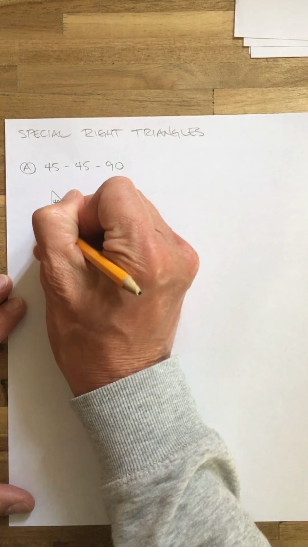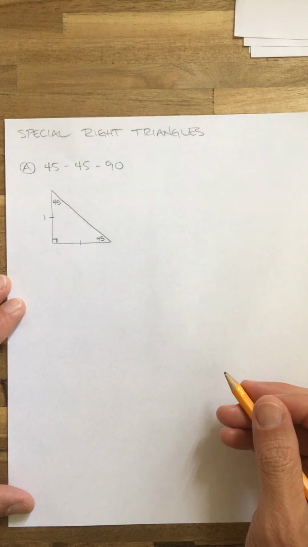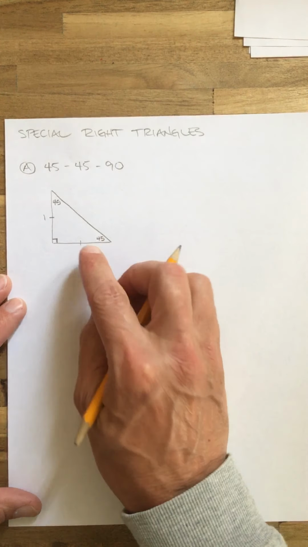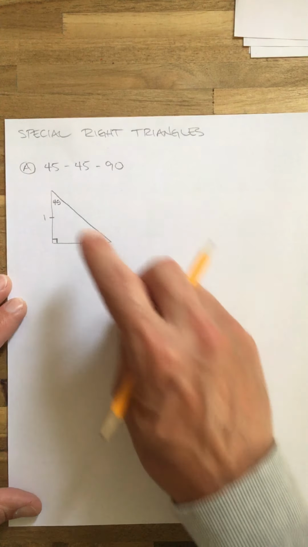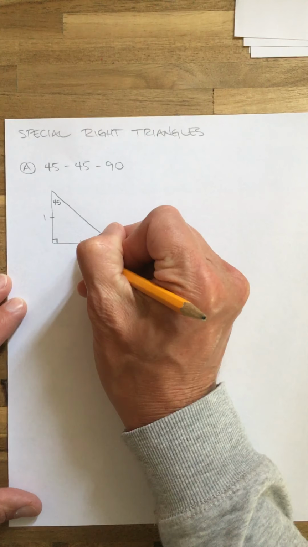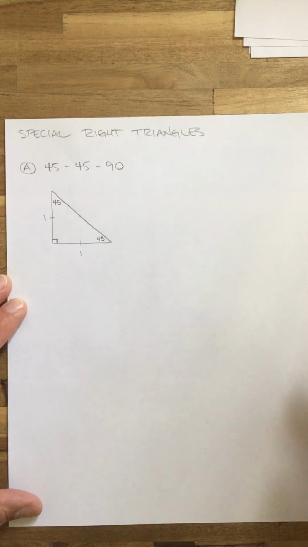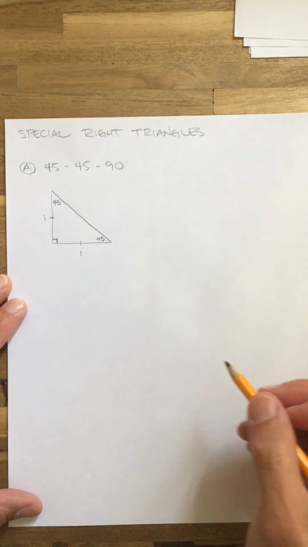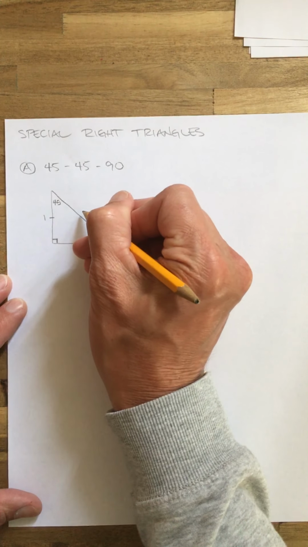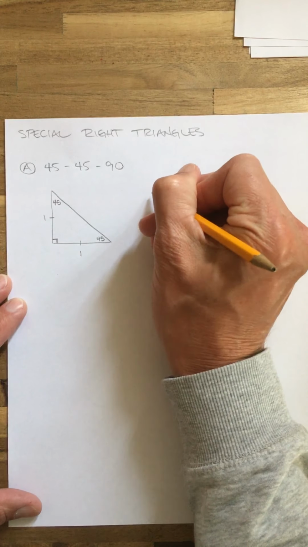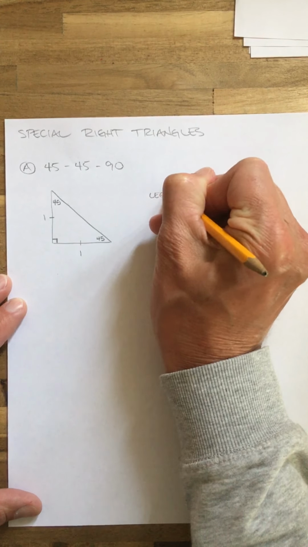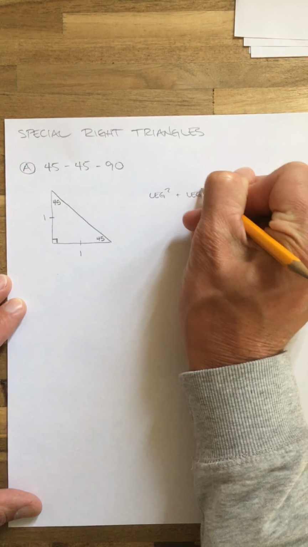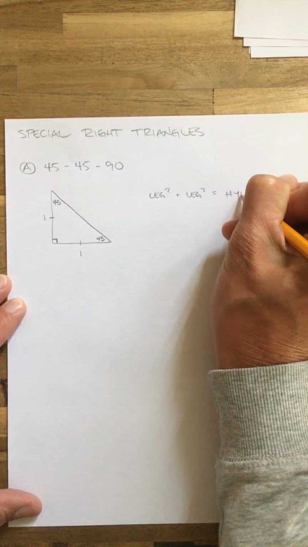For instance, if I say that this side is 1 unit, then what is the length of this side? Remember, it's isosceles, these two are the same, so this is 1, isn't it? If this is 1 and this is 1, can you tell me what that side is? Of course you can, remember? Isn't this side called the hypotenuse? Didn't we learn that leg squared plus leg squared equals the hypotenuse squared?